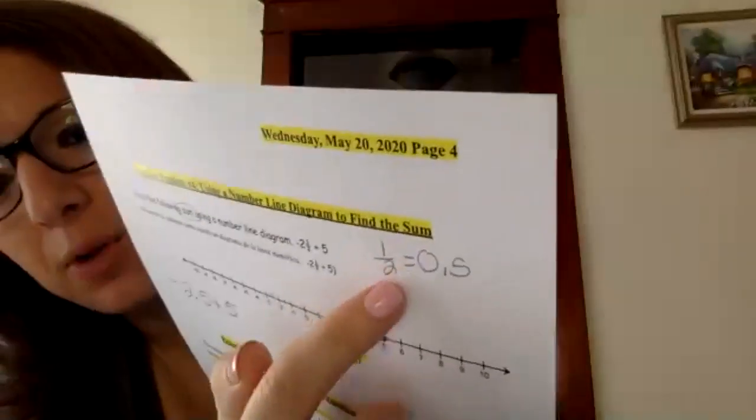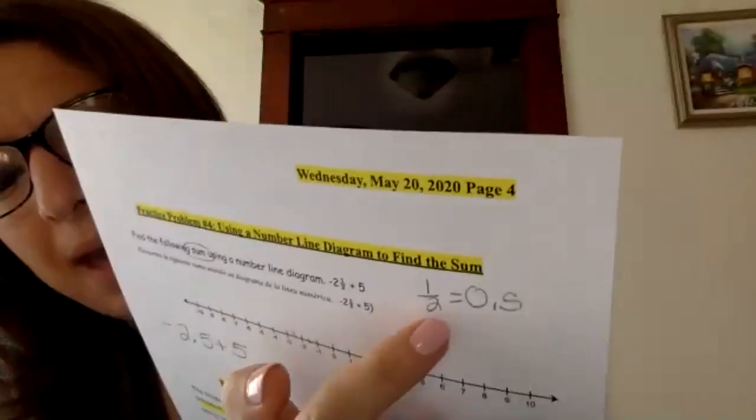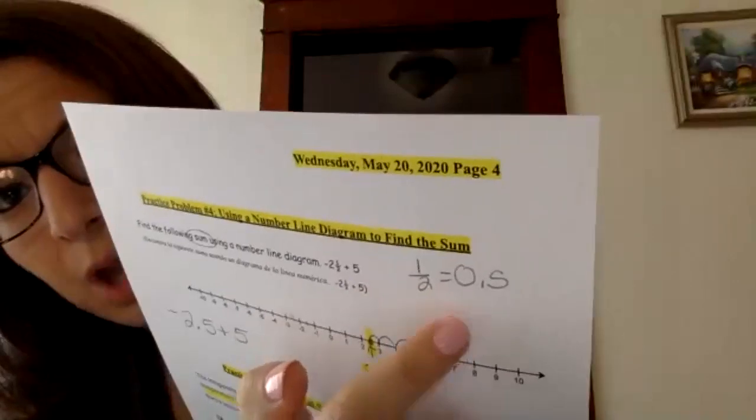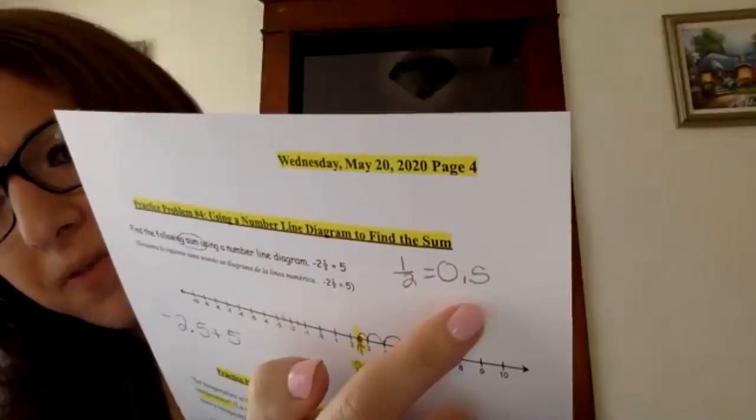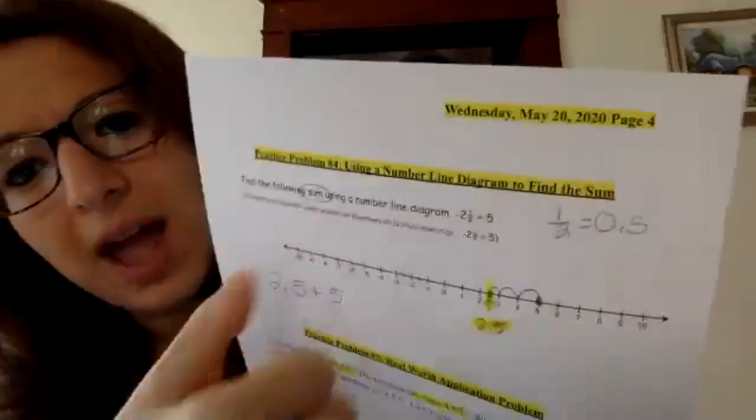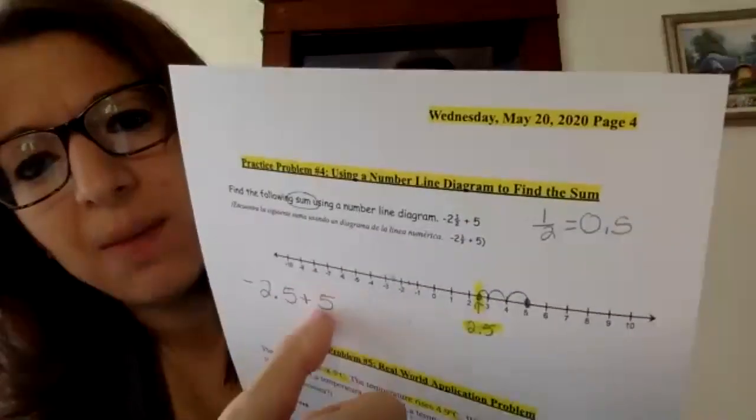It's okay. So 1/2 is equal to 0.5 or 0.50. So what you need to write on your paper is any time that you see a fraction, remember you got to convert them to decimals when we did PEMDAS. Remember I told you that? So 1/2 is the same as 0.5 or 0.50. So now you're actually subtracting negative 2.5 plus 5.